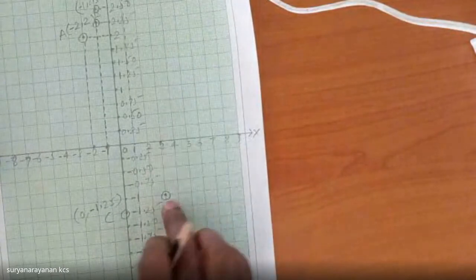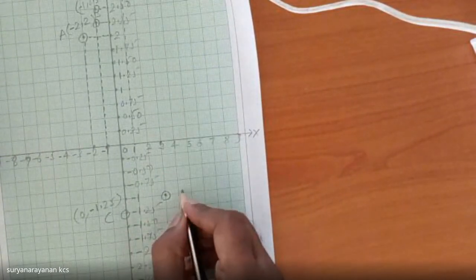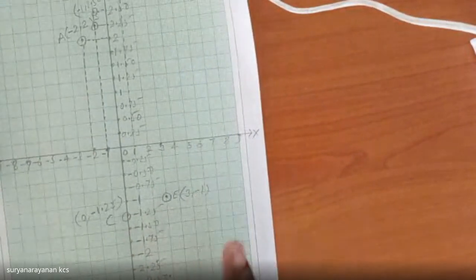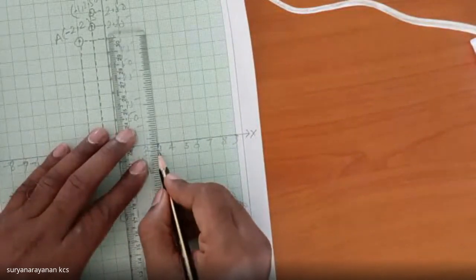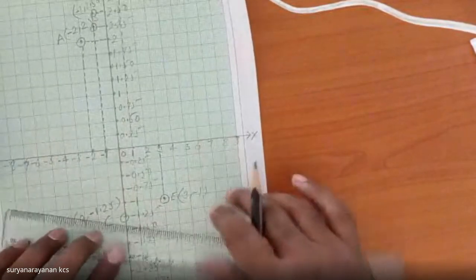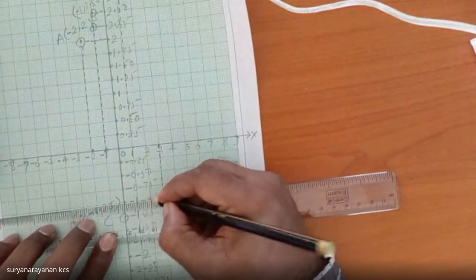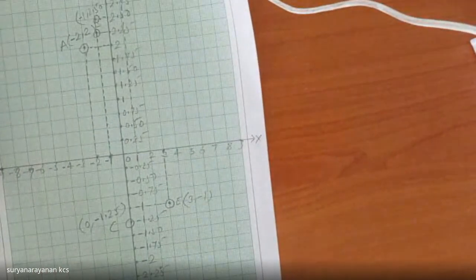Okay, so this is point E, 3 comma minus 1. Dotted lines. Understood the plotting of the points on a graph sheet, my dear children? Understood this concept?